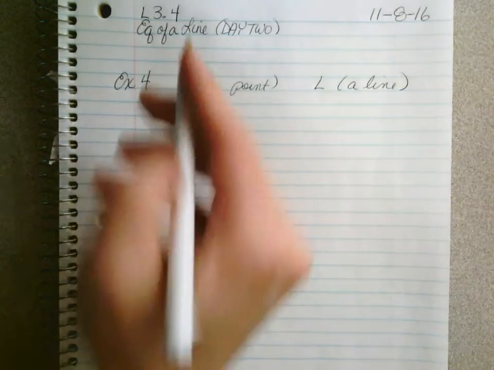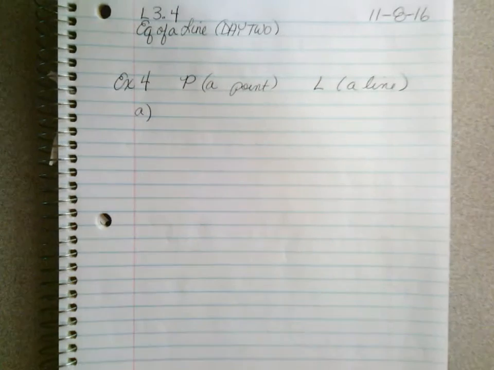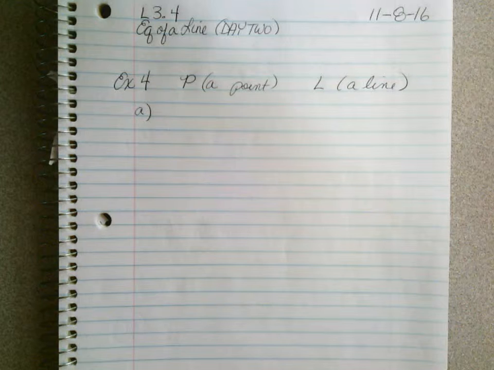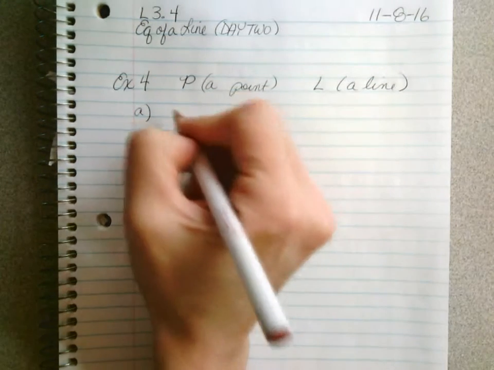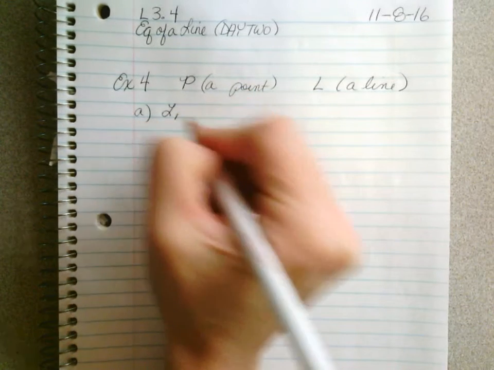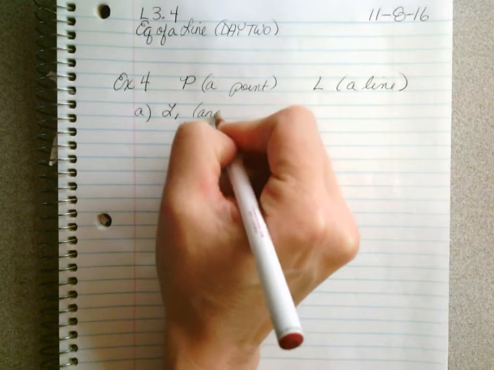It starts with this, and I'm going to use a little bit of what the book says, but different examples. Find an equation in standard form of another line. So they're calling this L1, and that's a different line.